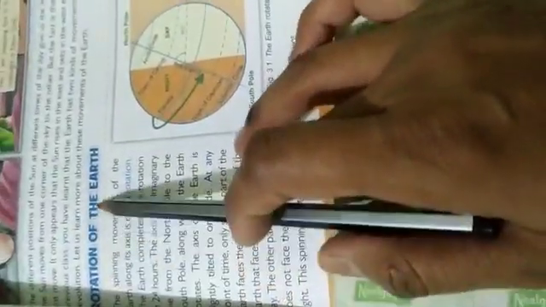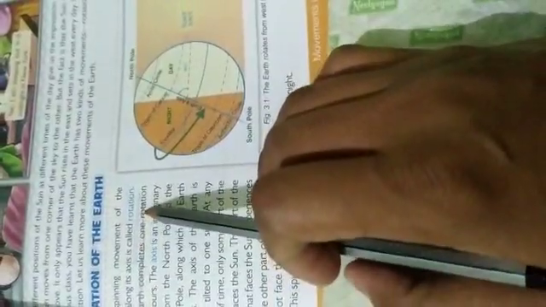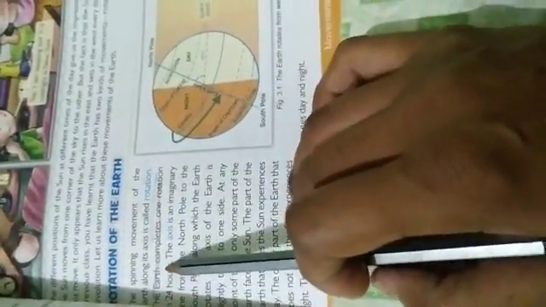In the previous class, you have learned that the earth has two kinds of movement, rotation and revolution. So let us learn more about these movements of the earth. First, we talk about the rotation of the earth. The spinning movement of the earth along its axis is called rotation. The earth completes one rotation in 24 hours.